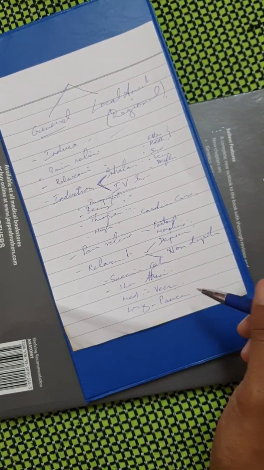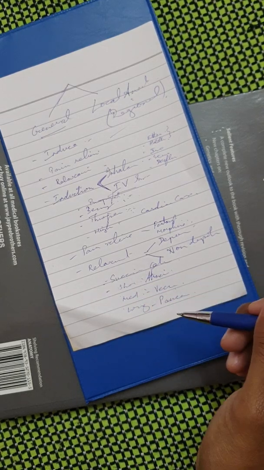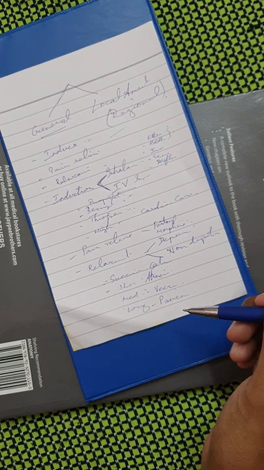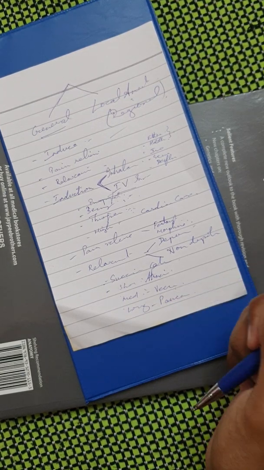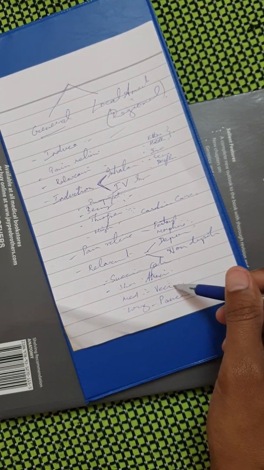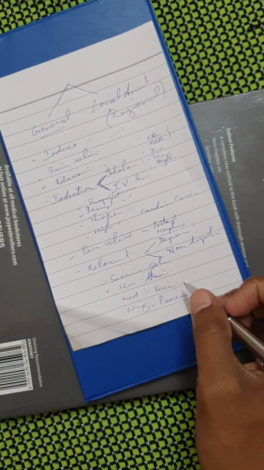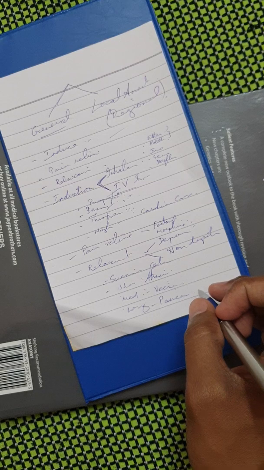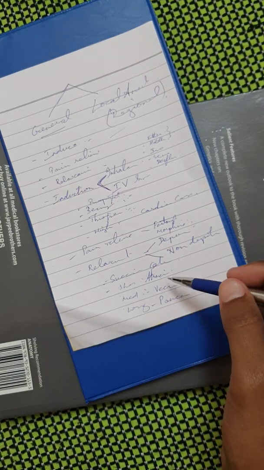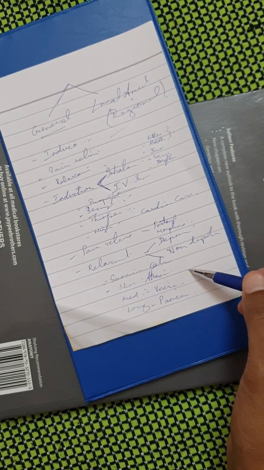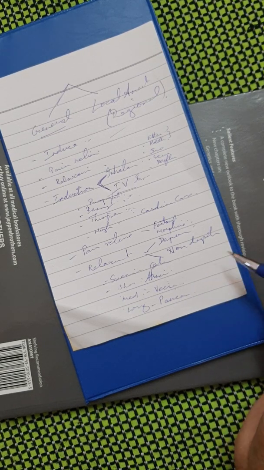Any one of these can be used after scoline has been used for induction, and once the tube is in situ, one of these non-depolarizers can be used to maintain proper relaxation during the course of surgery, and can be repeated intermittently depending on the duration of action.